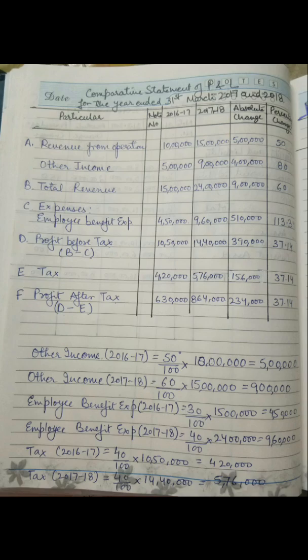And after this, we have to subtract these expenses from total revenue. We have calculated the total revenue as 15 lakhs and 24 lakhs. So we have to subtract 4 lakh 50,000 from 15 lakhs. That comes to be 10 lakhs 50,000. And for the year 2017-18, we have to subtract 9 lakhs 60,000 from 24 lakhs. So the answer would be 14 lakhs 40,000. These two figures would be known as profit before tax.